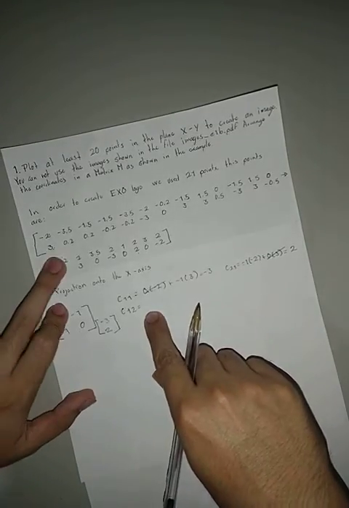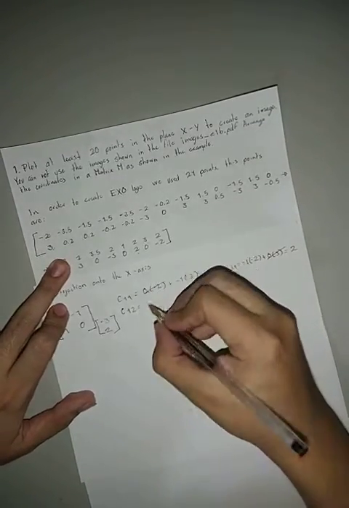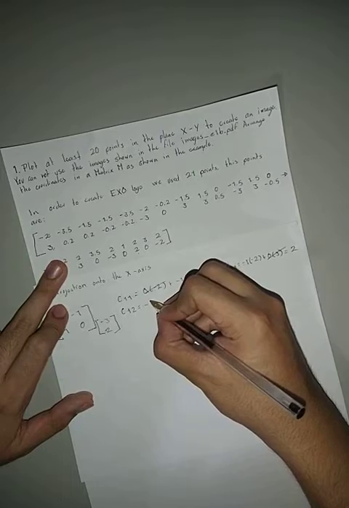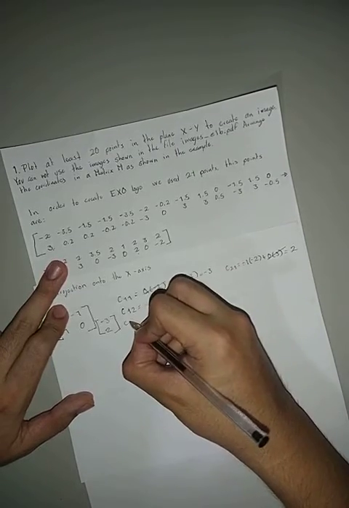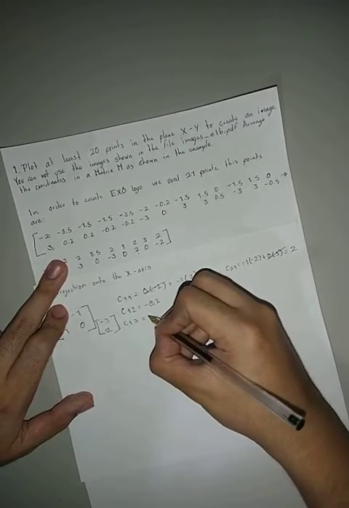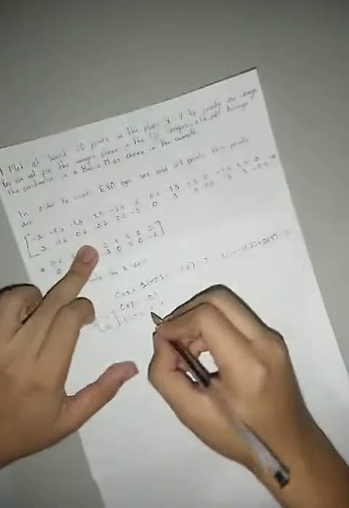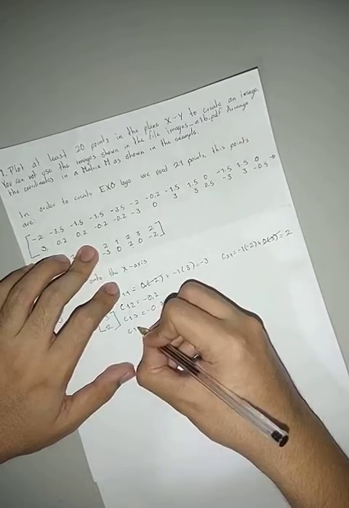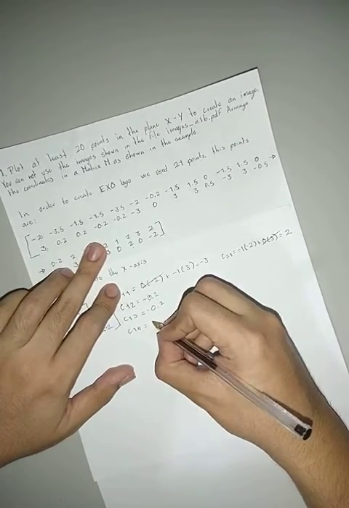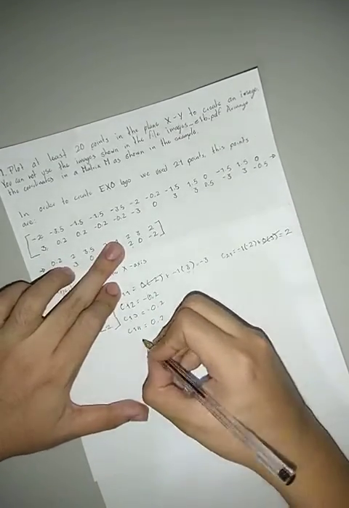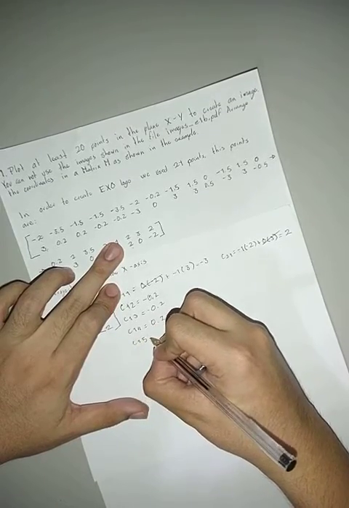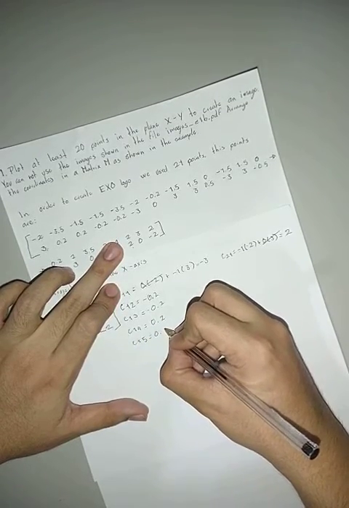In this case, we'll be using -0.2. C13, the same. C14, 0.2. C15, 0.2.